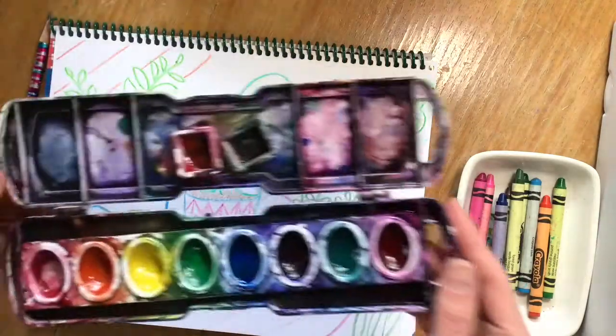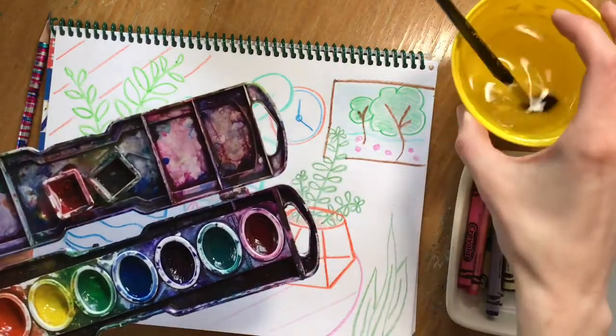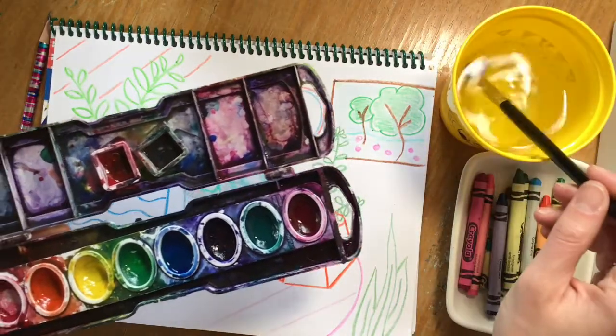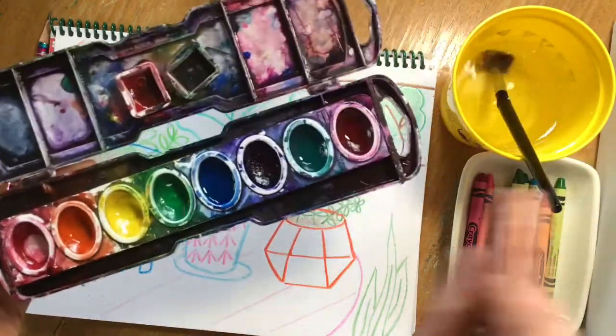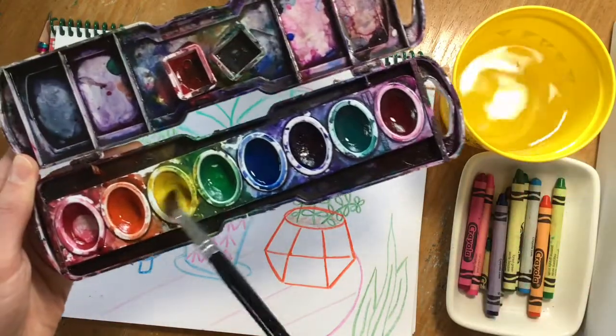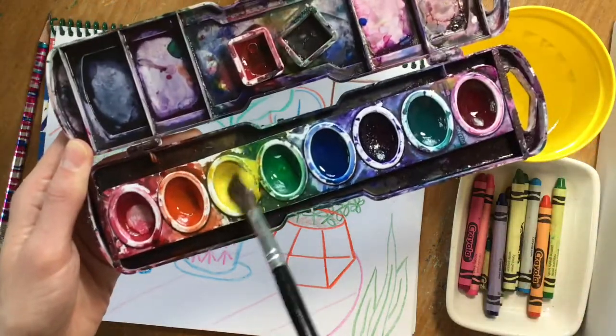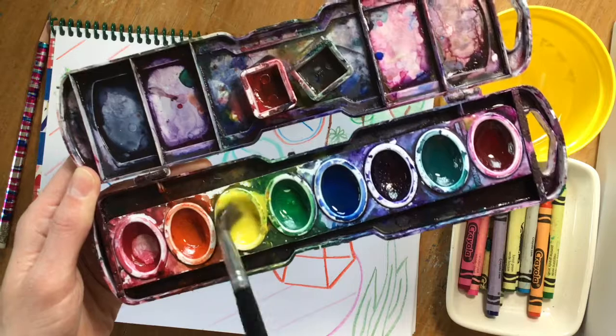I have some watercolor paint at my house, so that's what I'm gonna do. And I've got my watercolor brush and water here. And remember, with watercolor, it needs water. So we're going to dip a couple times into our water and then swirl, swirl, swirl.